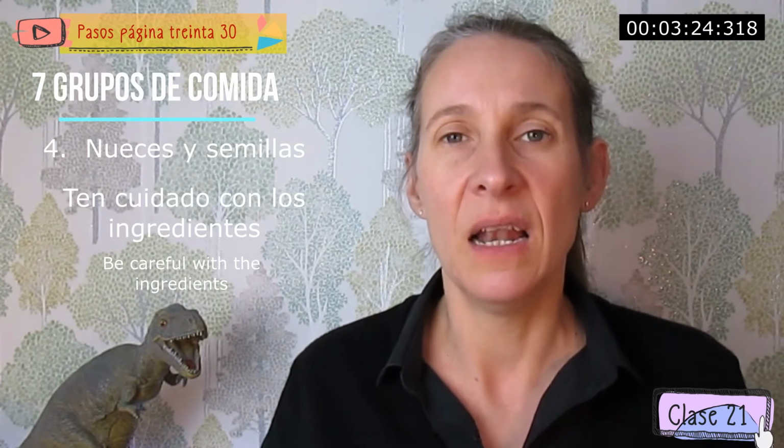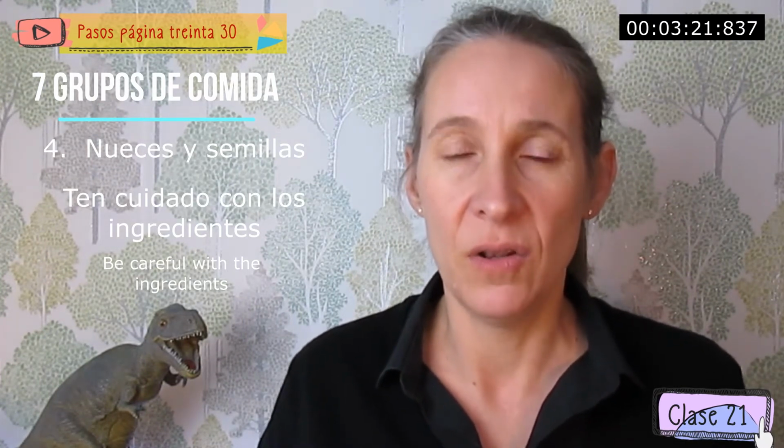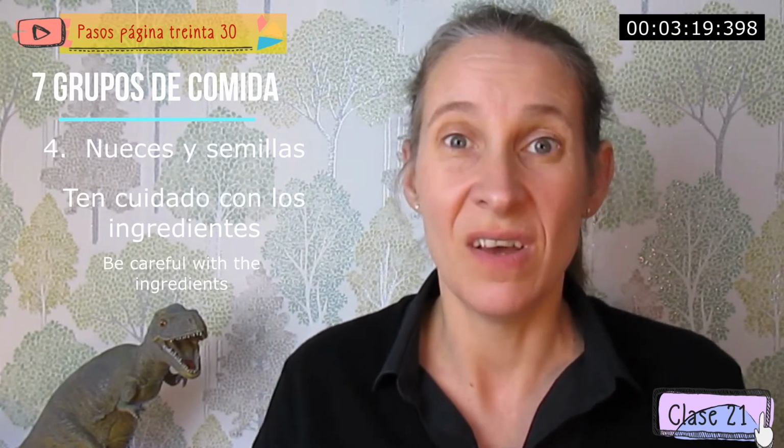Fourth group, nueces. Nueces are nuts. And there was a very sad case of una chica who died as a result of eating semillas de sésamo. So those are sesame seeds. So we have to be really, really careful con las alergias a las nueces, to nuts, because it can incluir semillas, which are seeds.